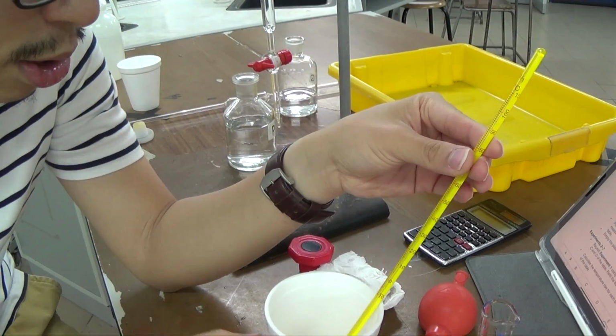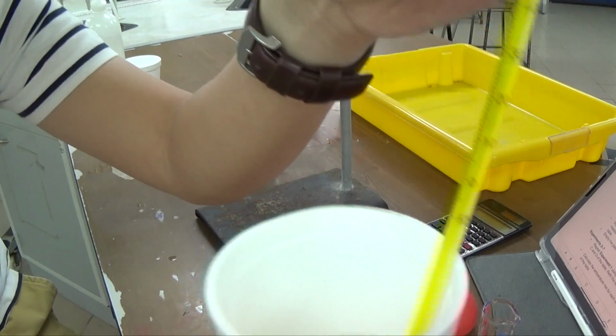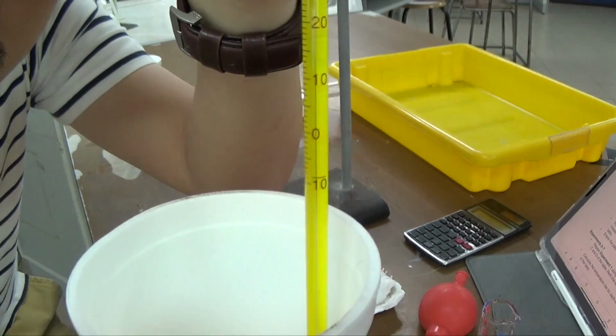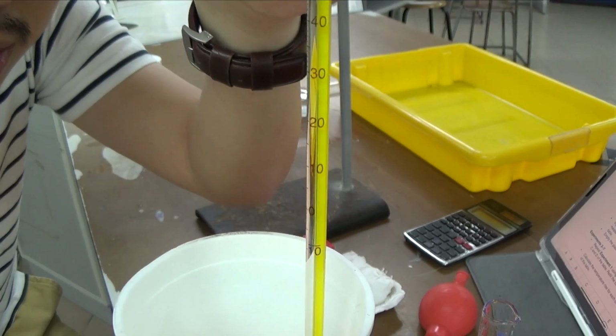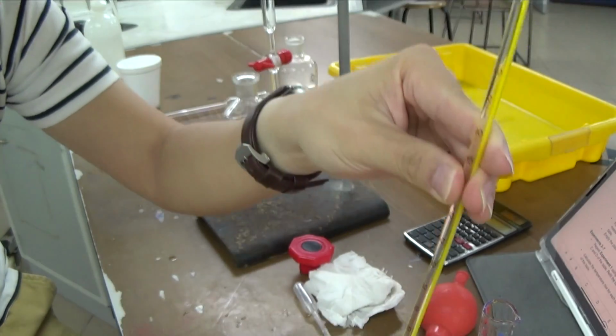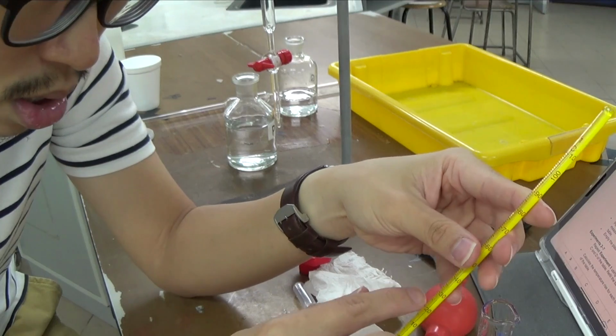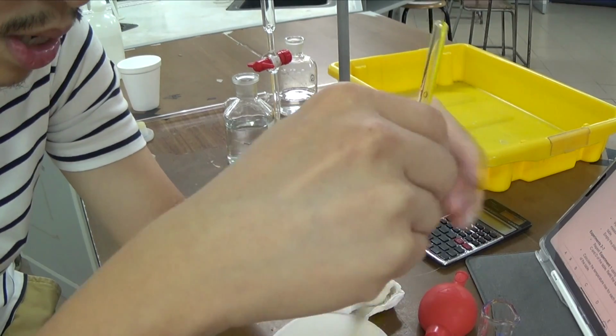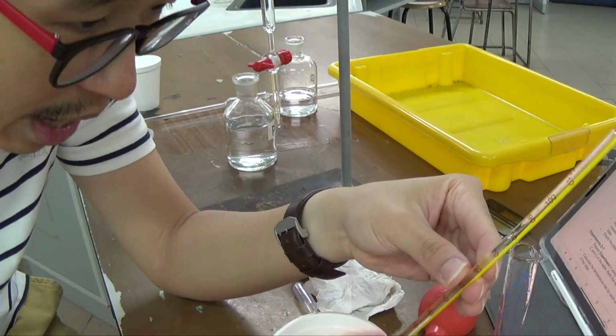So the temperature is slowly increasing. It is now around 25, 26. Not too sure if you can see it clearly. I don't think you get to see it very clearly though. But it is increasing in temperature. Just now was 22, now it's around 25, 26. So I stir it for a bit. I need to record the highest temperature.